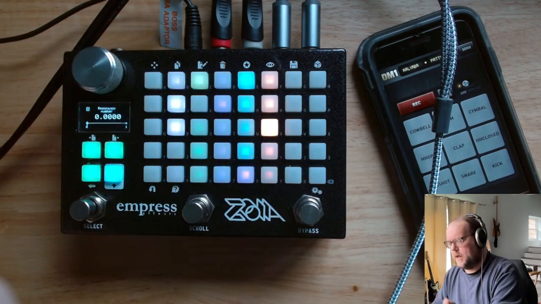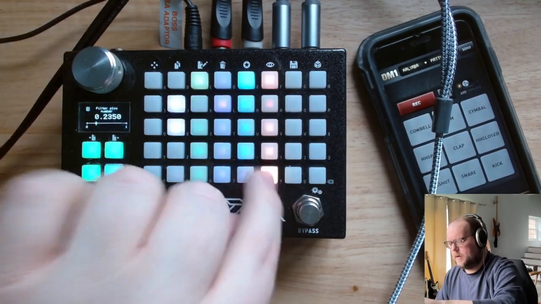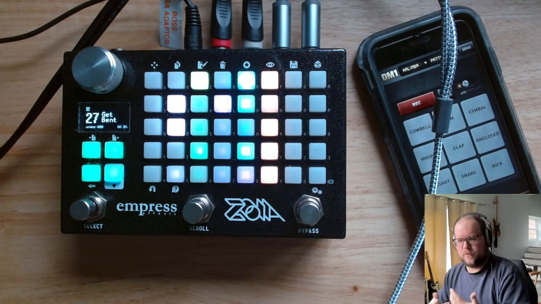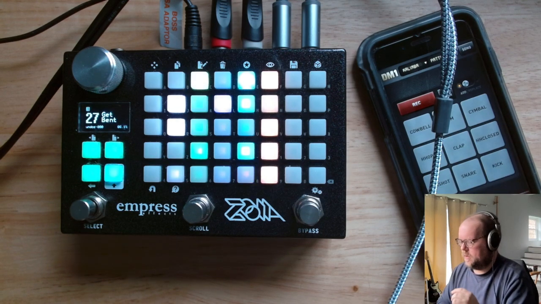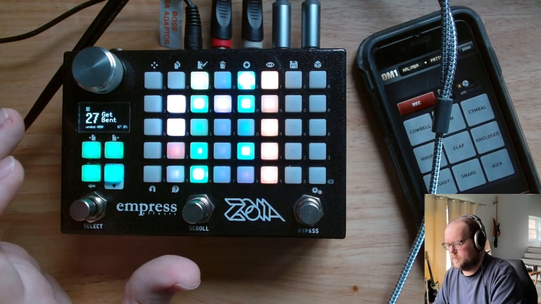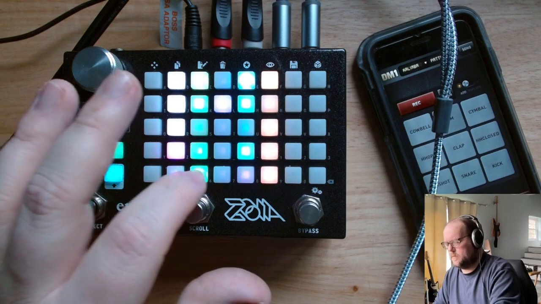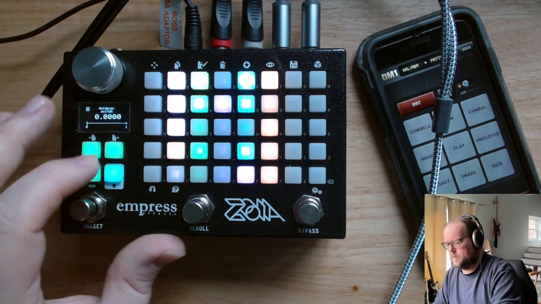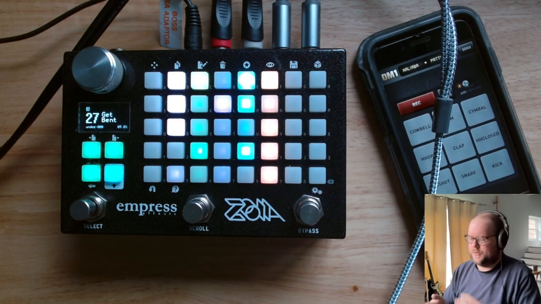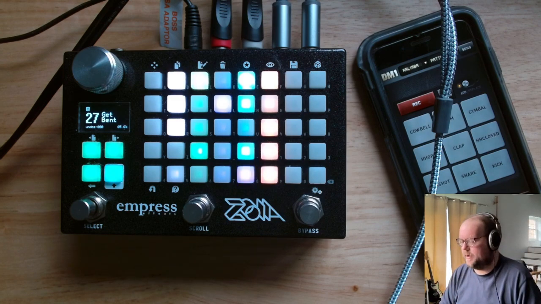And then with the filter, we have a resonance control. And it has a slew as well. So we can control how quickly it changes between different filter settings. That's the patch. You add all of those things together and you get weird circuit bent stuff.